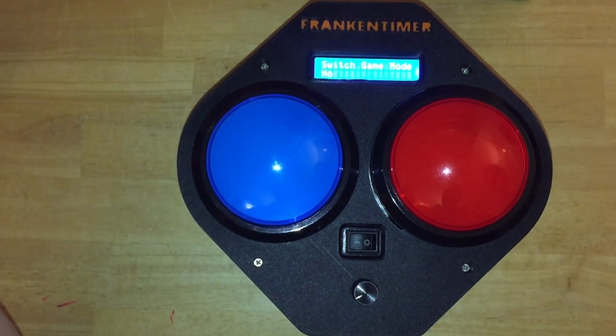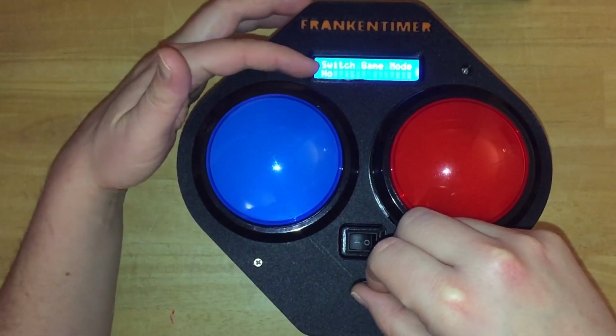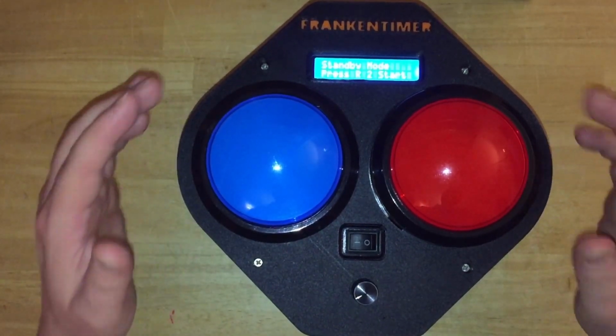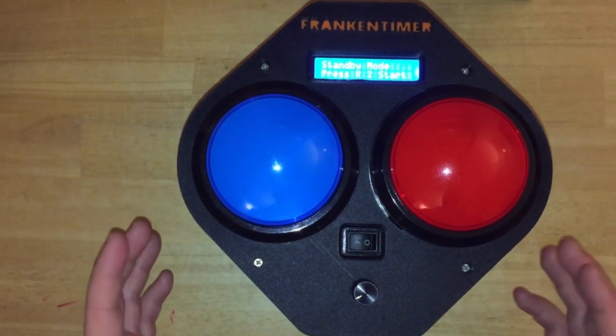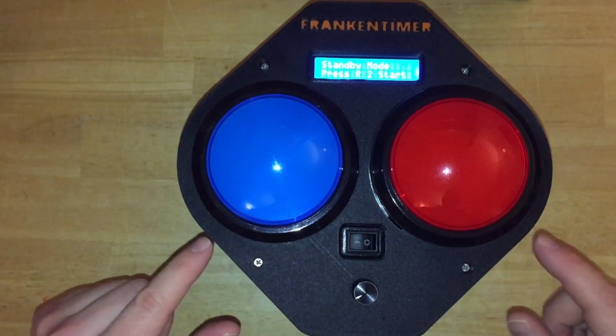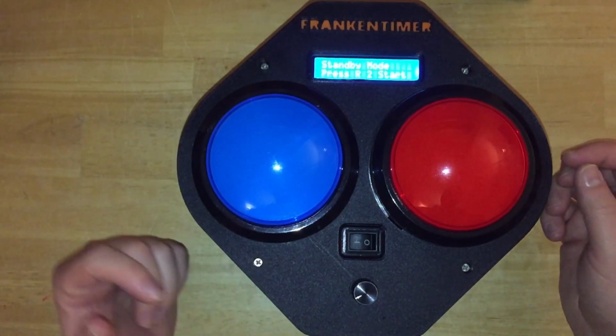All right, it wants to know, do I want to switch the game mode? No, I'm going to run this one again. So no, I'm not switching the game mode, so I hit my rotary encoder. All right, it puts it back in standby mode. It's saved all the settings from before, except because it was asymmetrical, it automatically knows to switch it. So now the Rebels are the blue team and the Imperials are the red team.